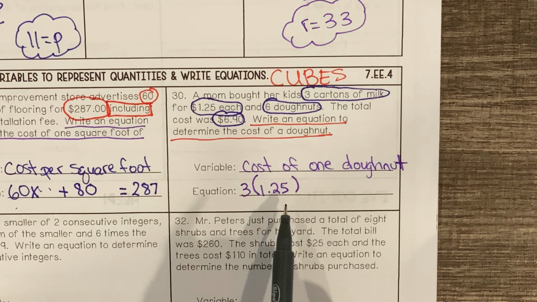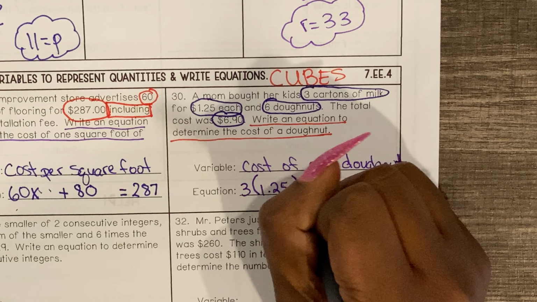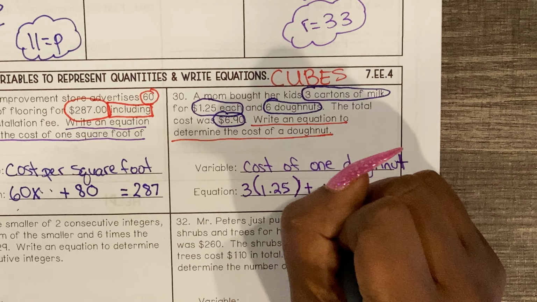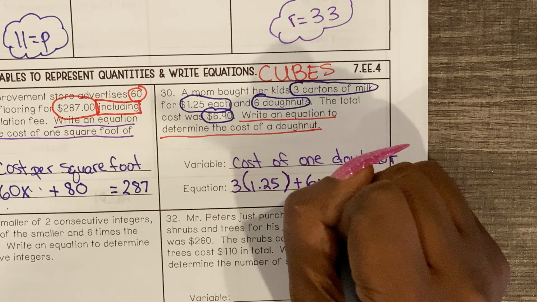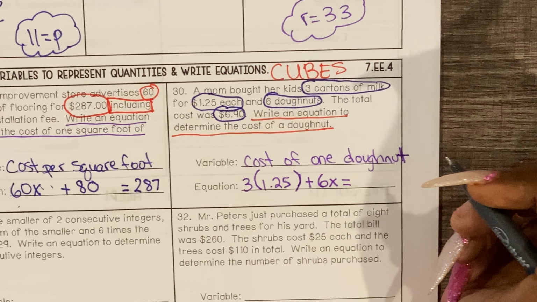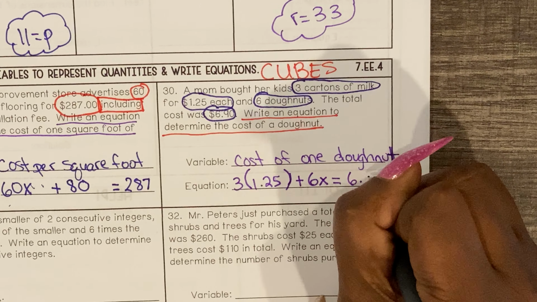And then how many donuts? We had 6 donuts, right? And how much did she pay for everything? She paid $6.90.